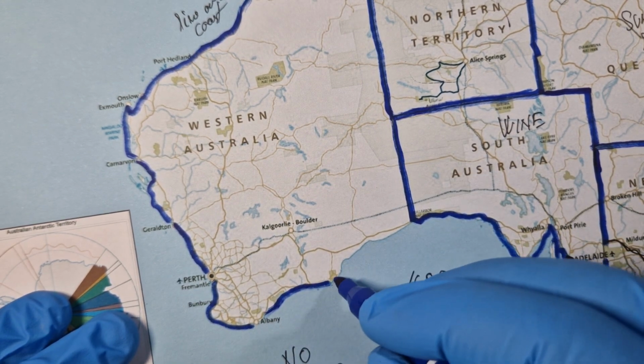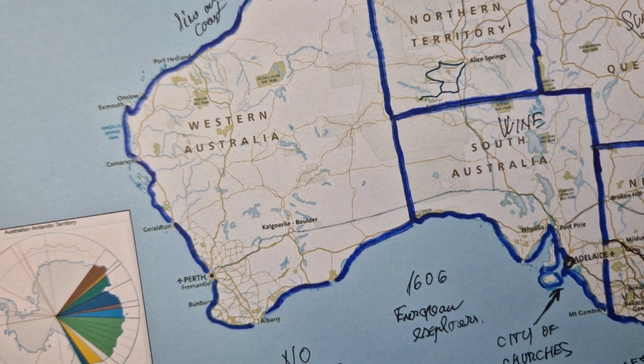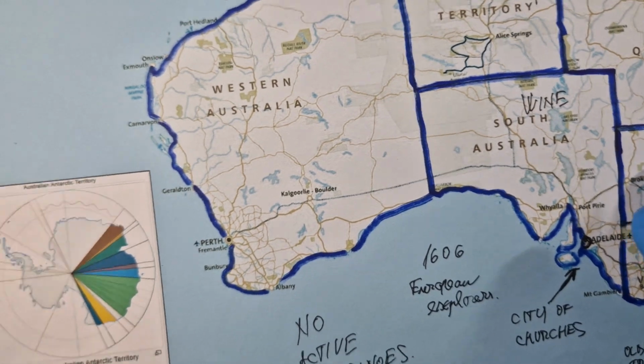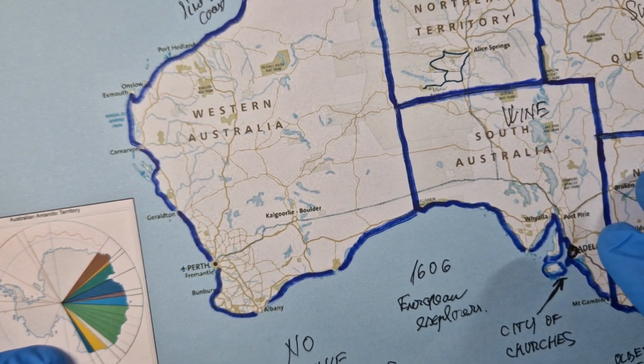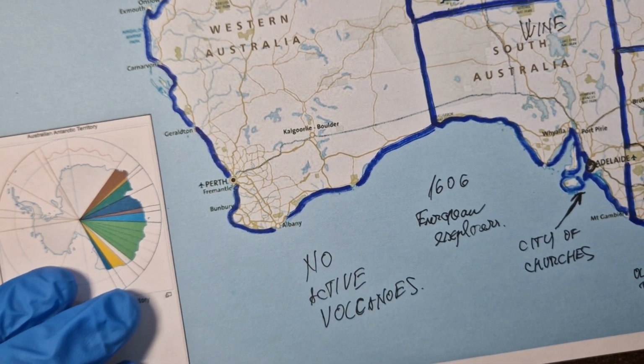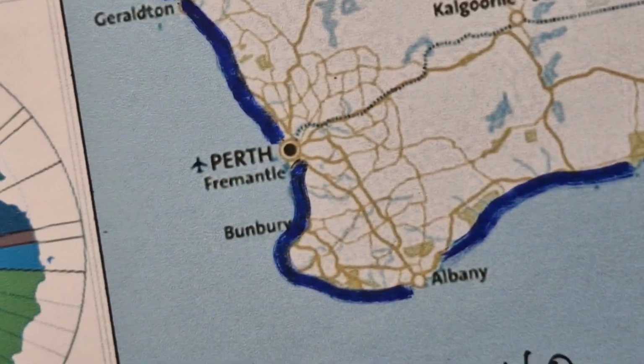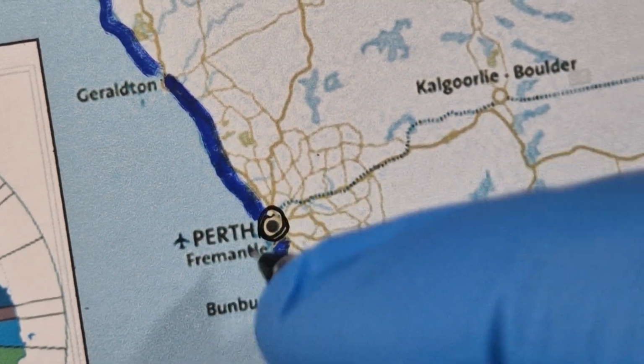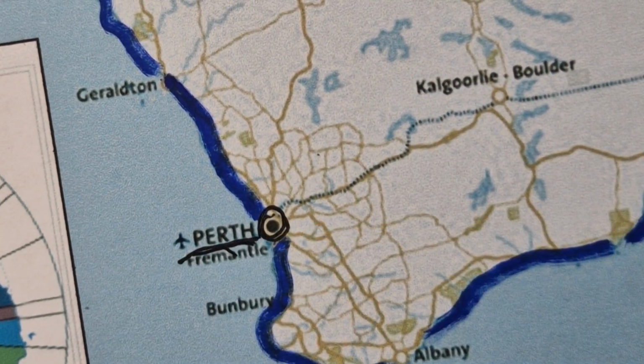Alright, good. The capital of Western Australia is the city of Perth.